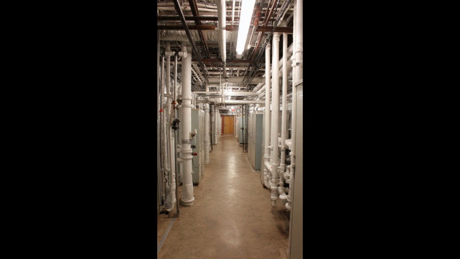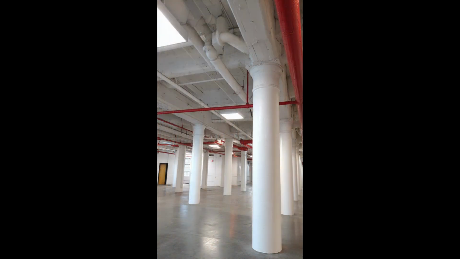Lighting improvements play a significant role in renovation. LED lighting is commonly used for its energy efficiency and long lifespan. Fire safety systems, including alarms, sprinklers, and emergency exits, must be updated to comply with regulations and protect occupants.